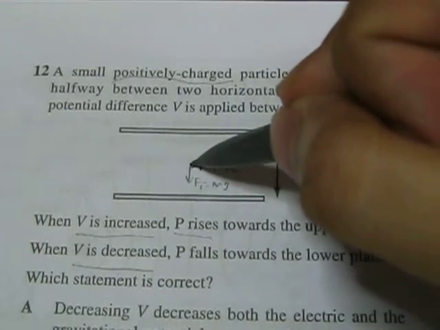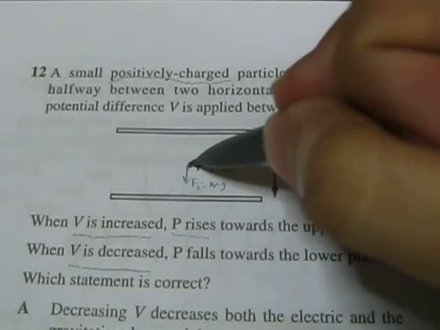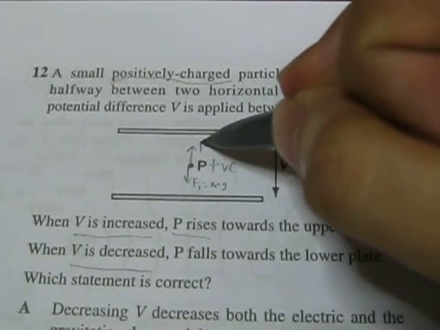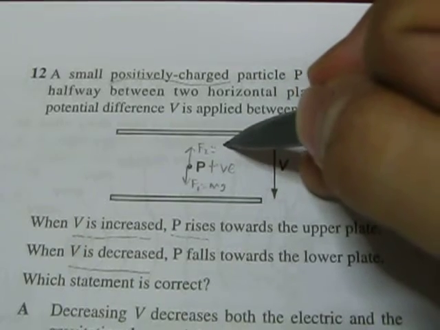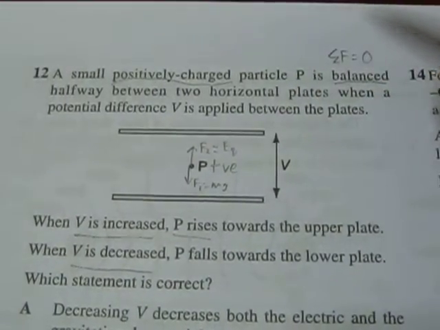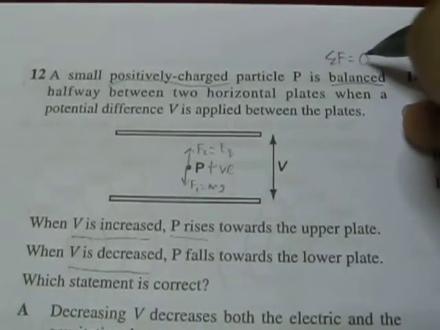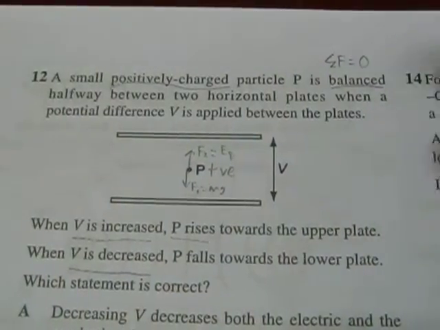And for it to have a resultant force of 0, because P is balanced, there must be an upwards force, let me call it F2, which is the electric force, equals EQ. So when the resultant force is 0, EQ is balanced by mg and it's stationary.